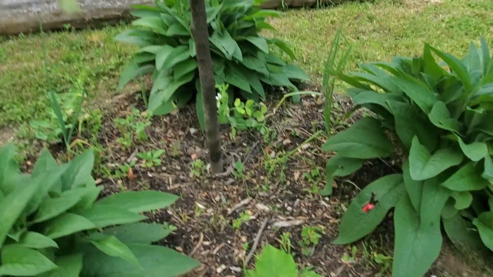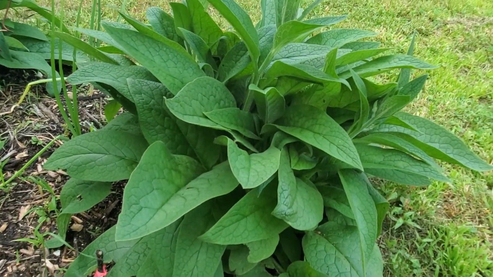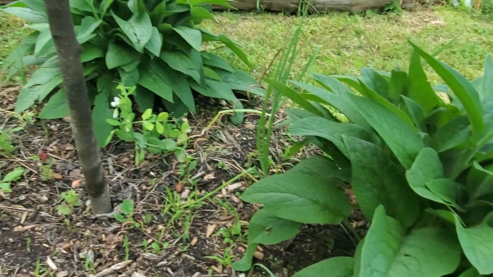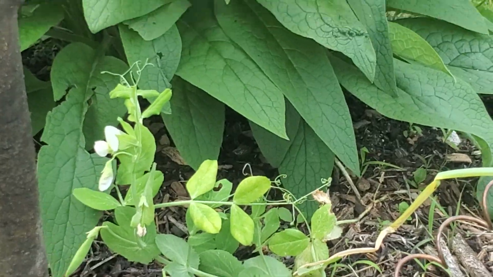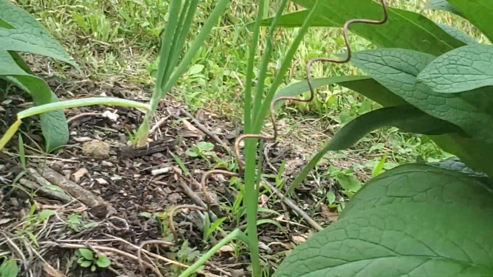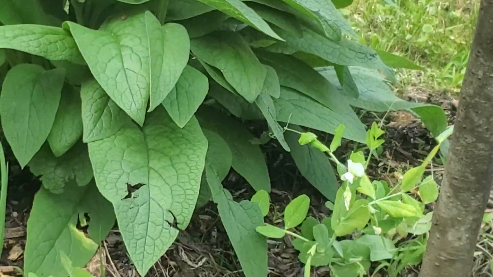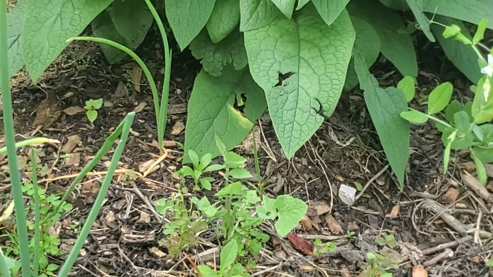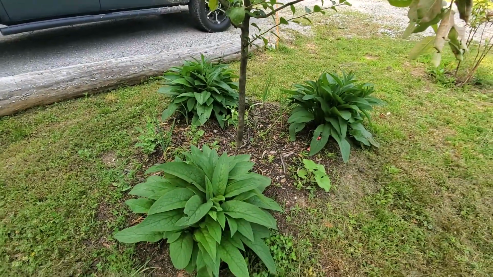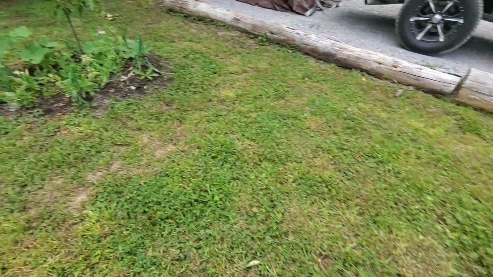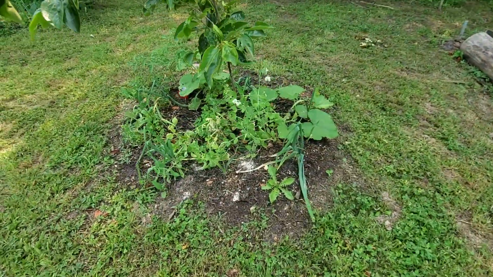Under this apple tree, what do you see? You see a squash. What else do you see? You see comfrey. If you look over there, you'll see peas growing, peas in a pod. You also see onions. Okay. Again, I'm trying to grow very diversified plants, I'm trying to keep everything diversified under my trees, okay?